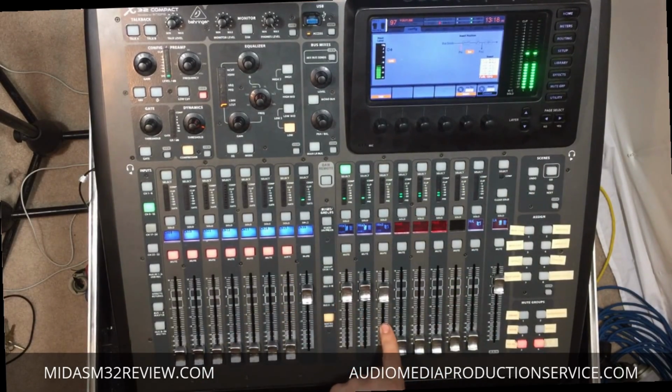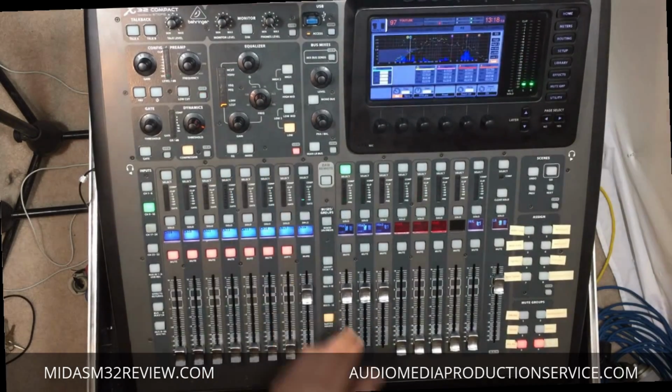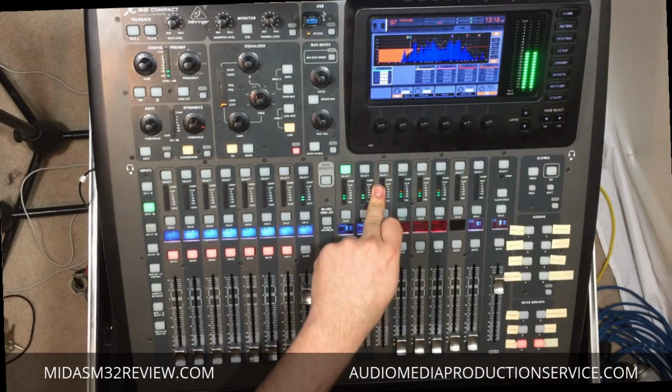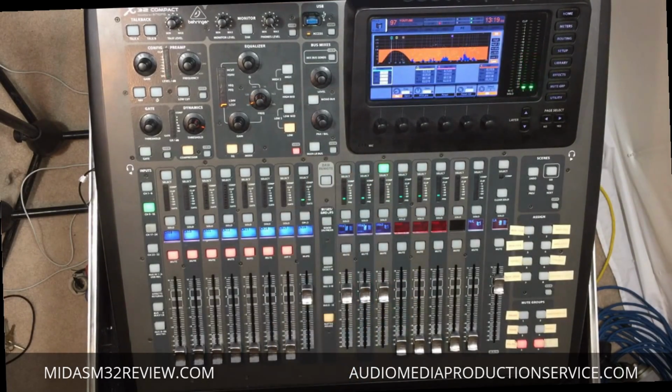And then I have matrix. So 1 and 2 is for my full range tops, but I've got them crossed over at about 90 hertz. And then I have my subs. I run subs on an aux, so I've got my own crossover filters for my subs, and you can see it there.